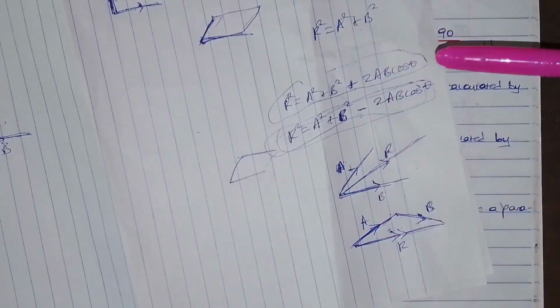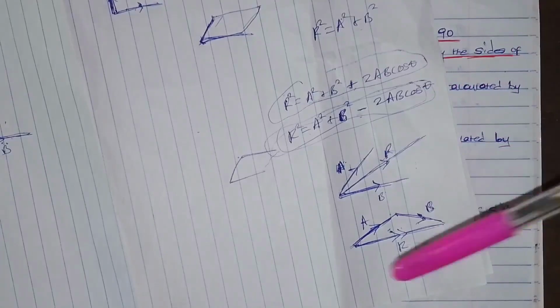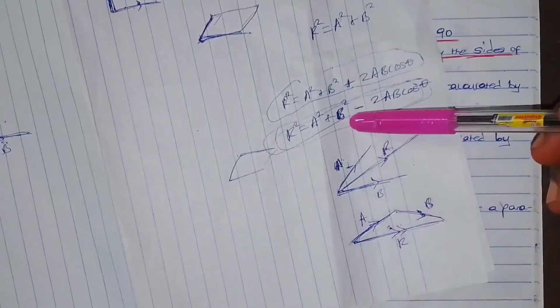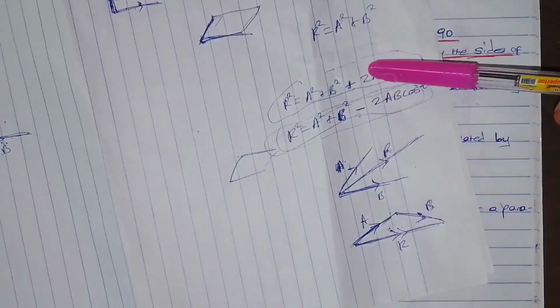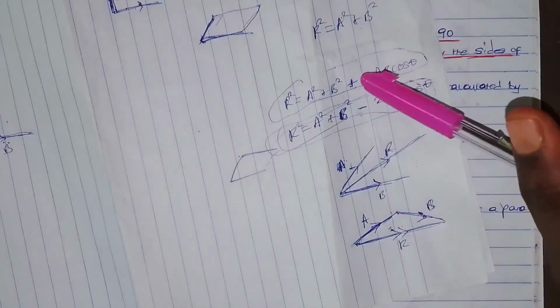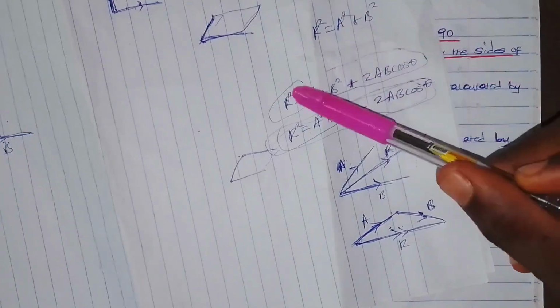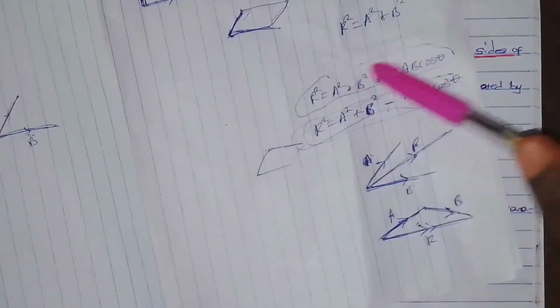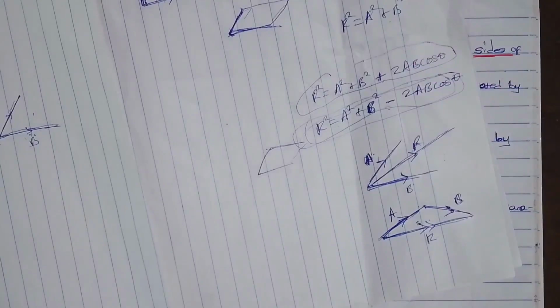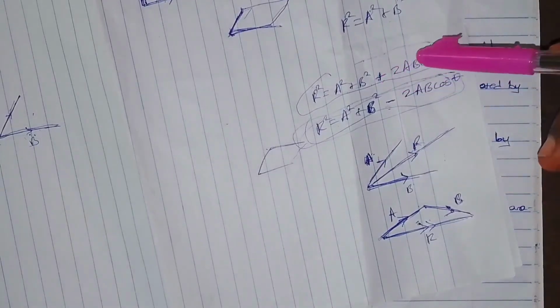But when you are in 100 level, or in an institution studying physics or any physics related course, just know that for a diagram like this, make use of this one. Diagram like this, make use of this first formula. But for your current stage now, in JAMB or UTME, make use of this first formula, irrespective of the diagram. Okay, make use of the formula with the plus symbol. Okay, so let's continue.